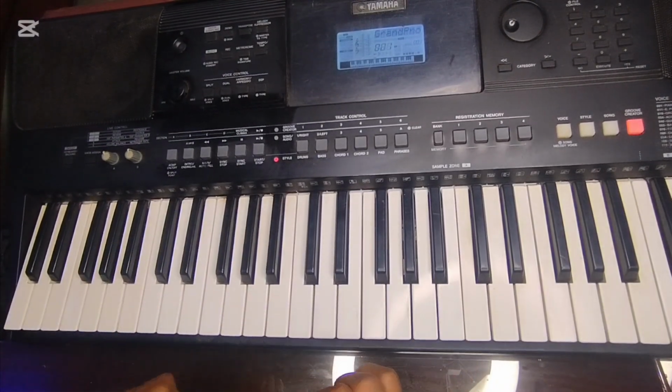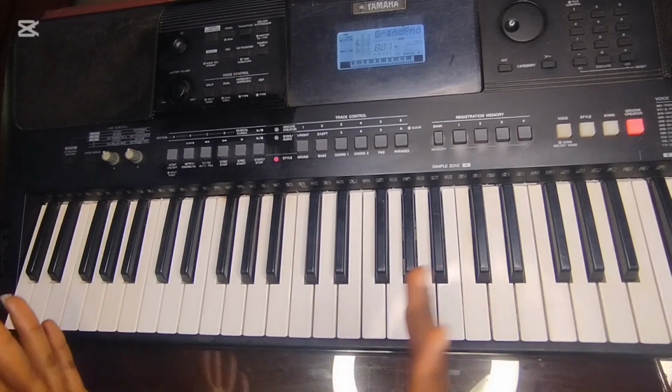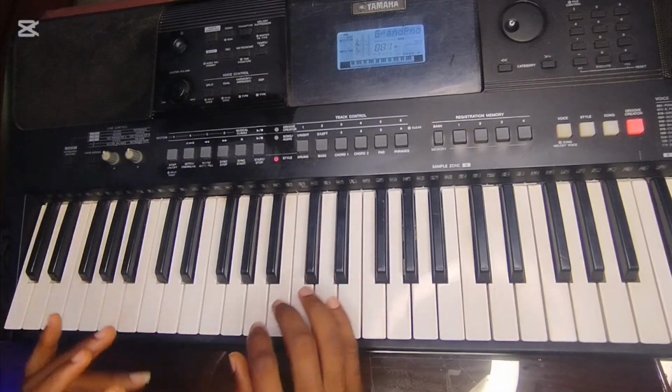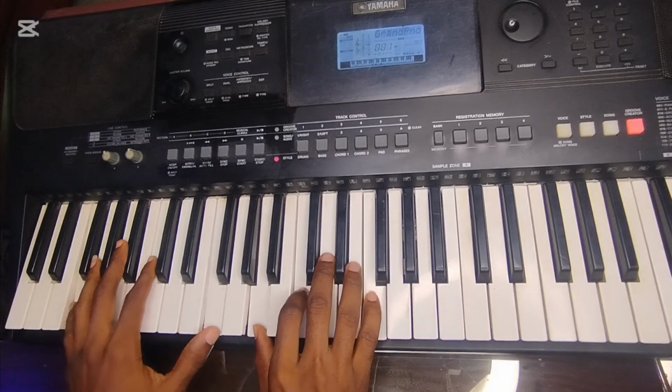Today I'll be doing a tutorial on how to play the keyboard as a beginner from scratch. So I'm going to be showing you guys how to do inversions. You understand? As a beginner, you should know this, because if you learn this the proper way, in no time you'll be very good.